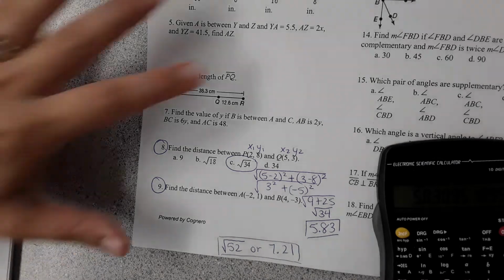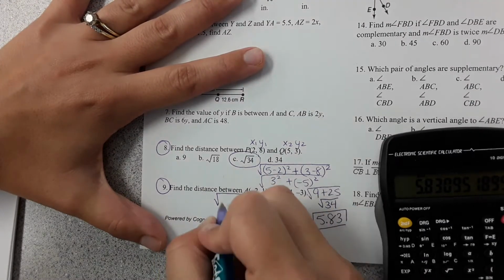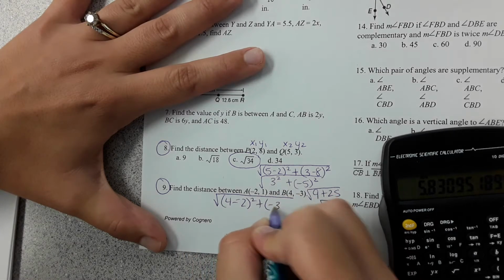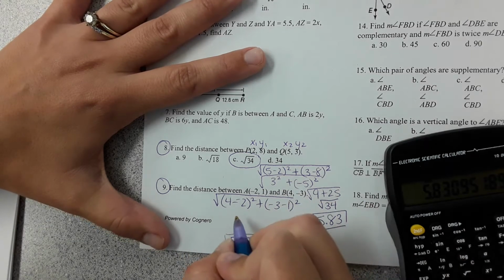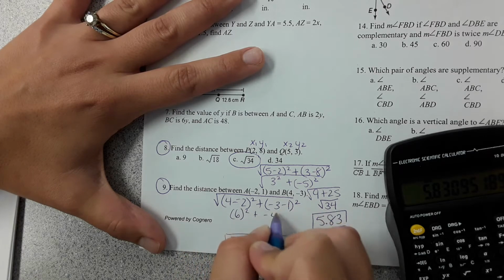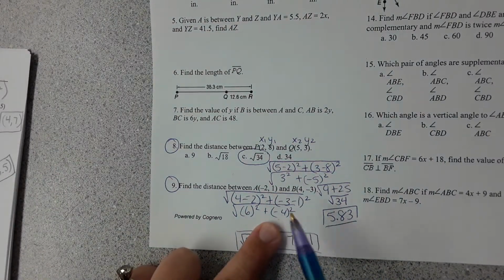Number 9, same process. Something that came up in last class is they were confused by the -4 squared.